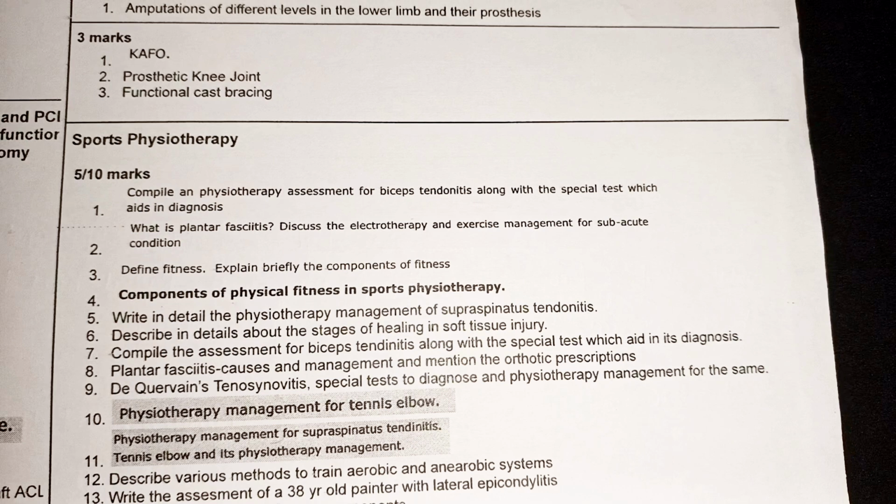Fourth one, components of physical fitness in sports physiotherapy. Fifth one, write in detail the PT management for supraspinatus tendonitis. Sixth one, describe in detail about the stages of healing in soft tissue injury. Seventh one, it is a repeated question. Eighth one, plantar fasciitis, its causes, management, and mention the orthotic prescription.